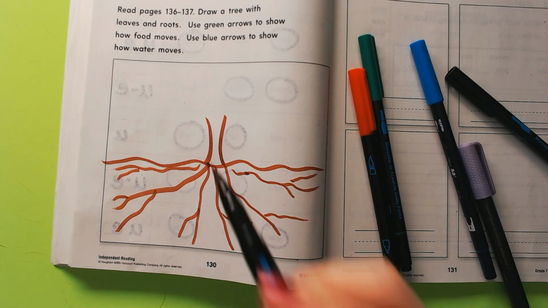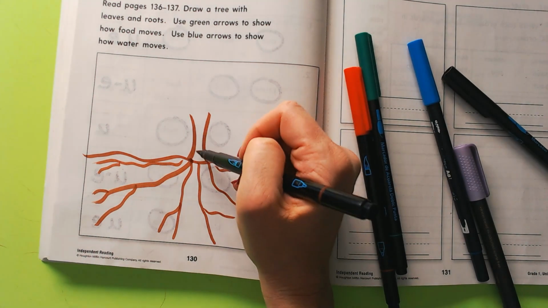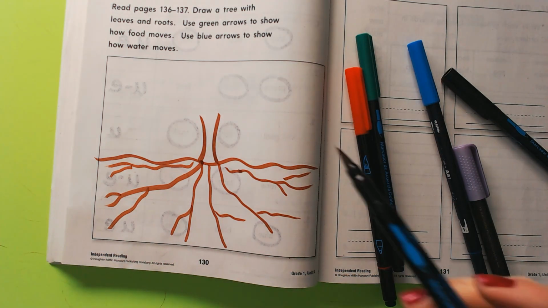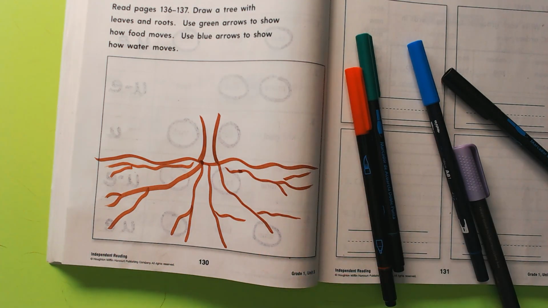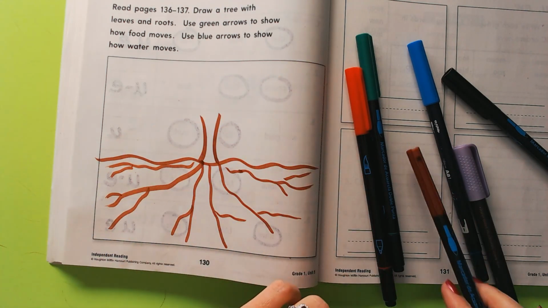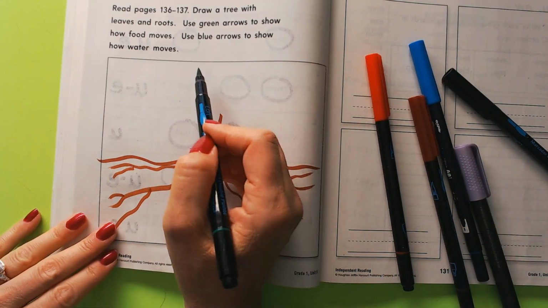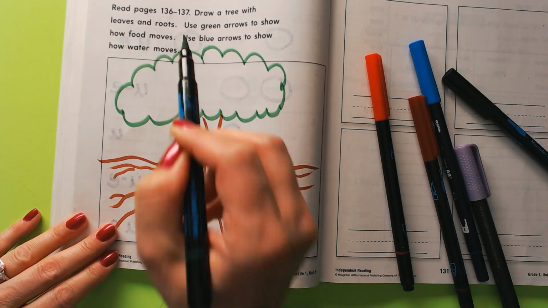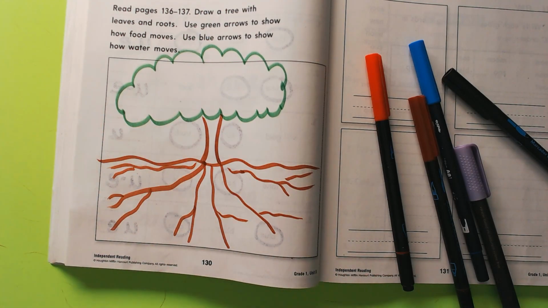Okay. Now here, I'm not going to color it because I want to be able to put arrows. And it says draw a tree with leaves and roots. Oh, I have to draw some leaves. So I'm just going to go like this though. Okay, because I'm going to have to be drawing arrows in a minute.